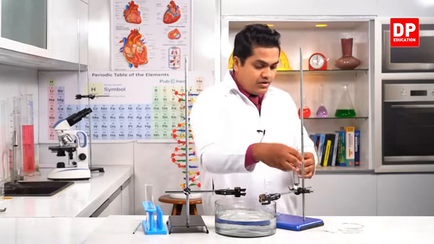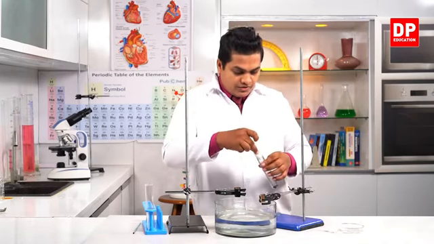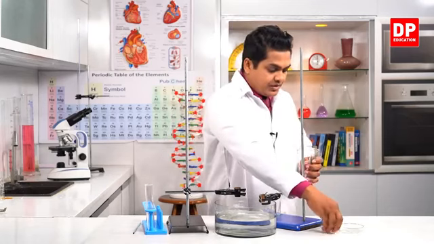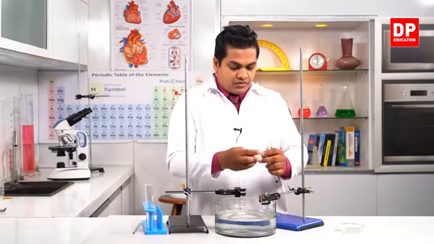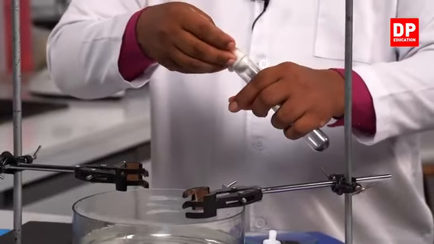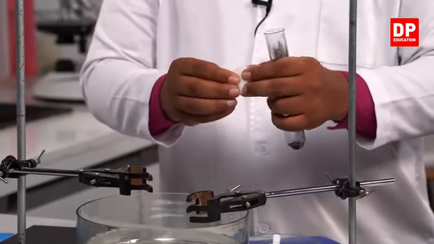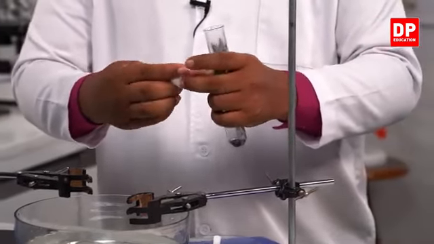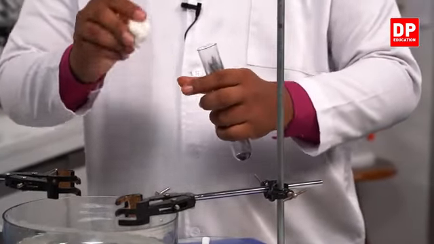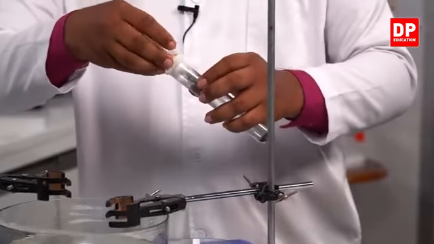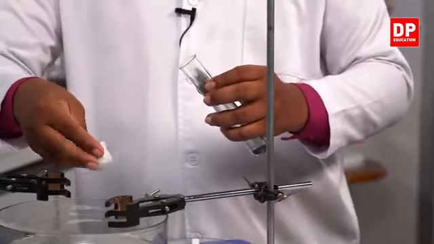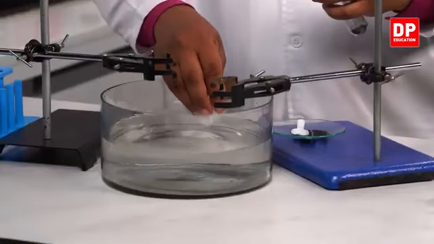You have to take some amount of cotton wool, otherwise the iron powder will fall into the water trough. Right, that's enough. So I'll dip it in water.